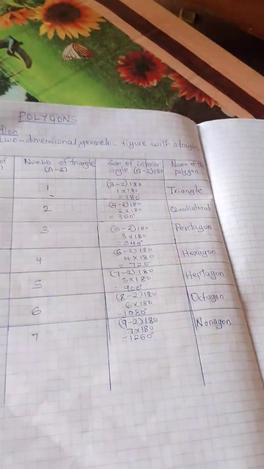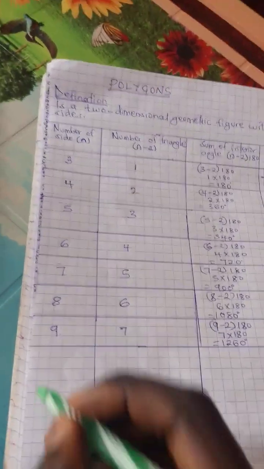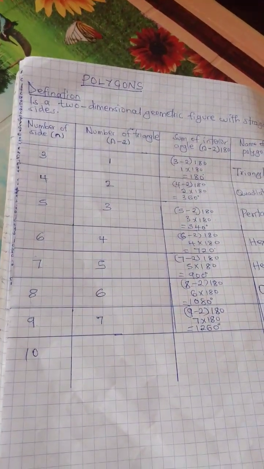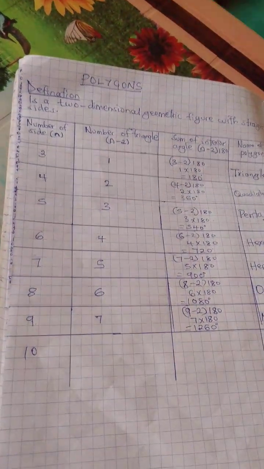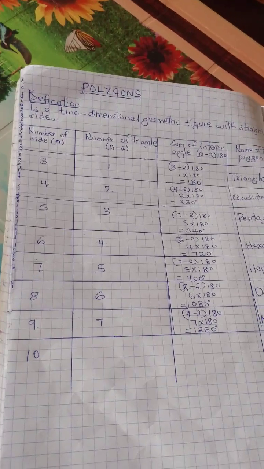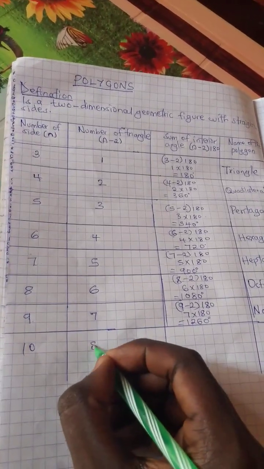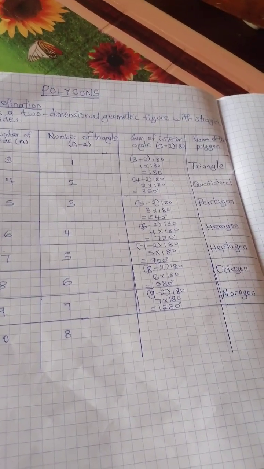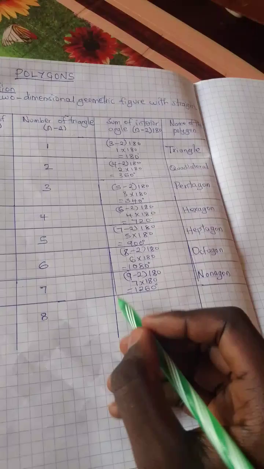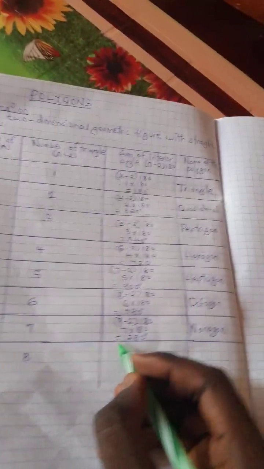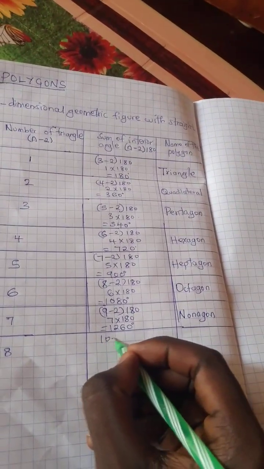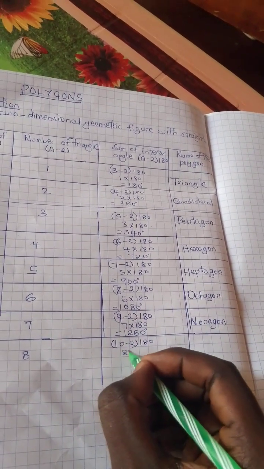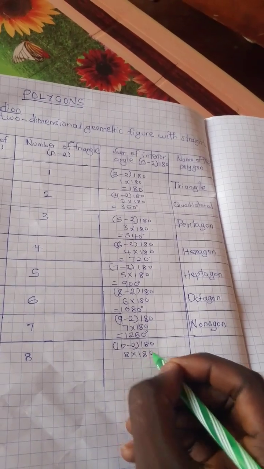Let's go to the 10-sided figure. How do we get the number of triangles in a 10-sided figure? It's n minus 2, and our n here is 10. 10 minus 2 will be 8. And how do we get the sum of the interior angles? (n minus 2) times 180. Our n here is 10, so 10 minus 2 times 180. 10 minus 2 is 8. 8 times 180.